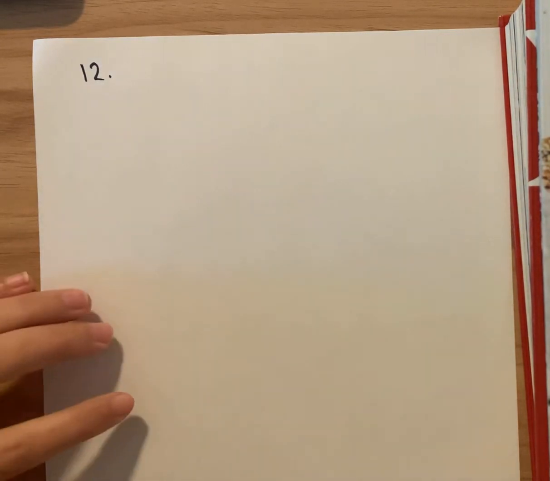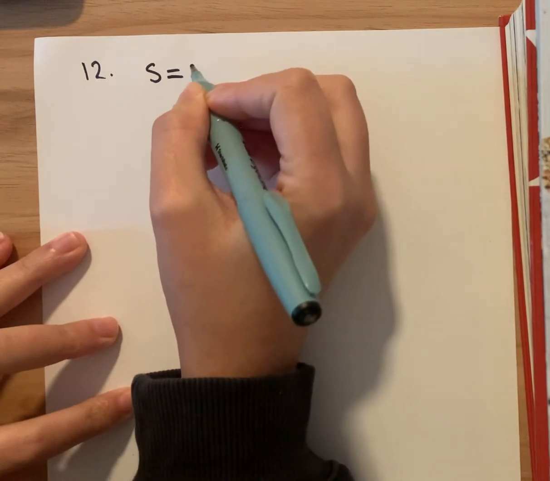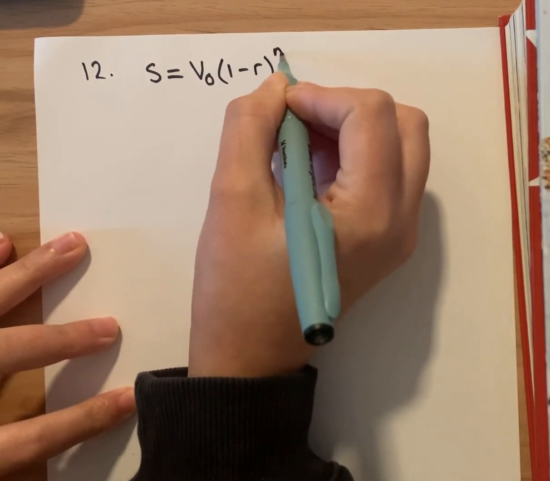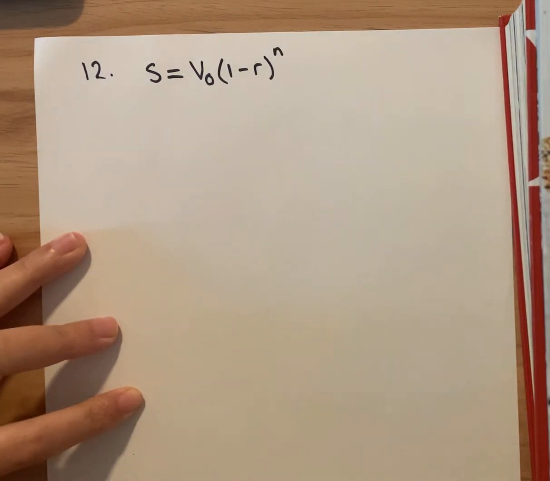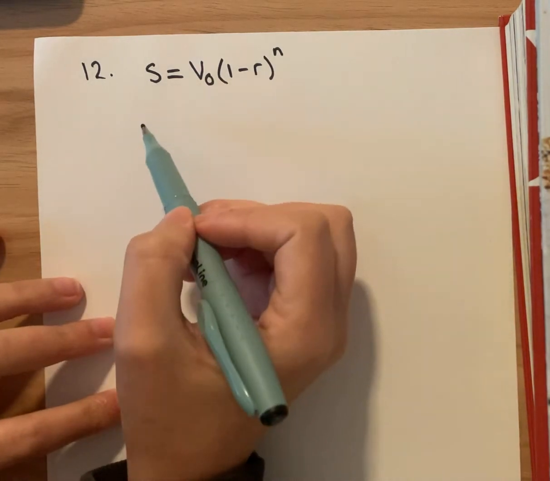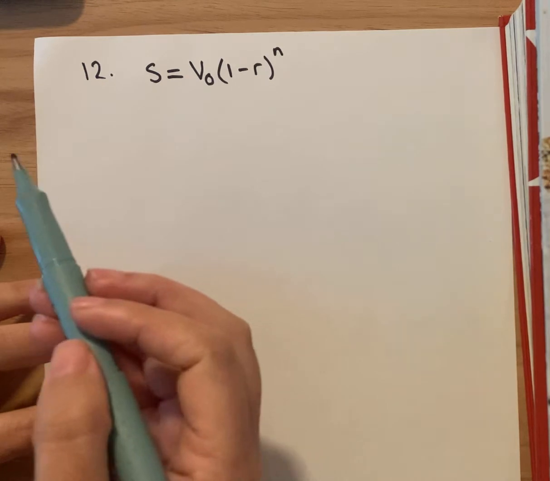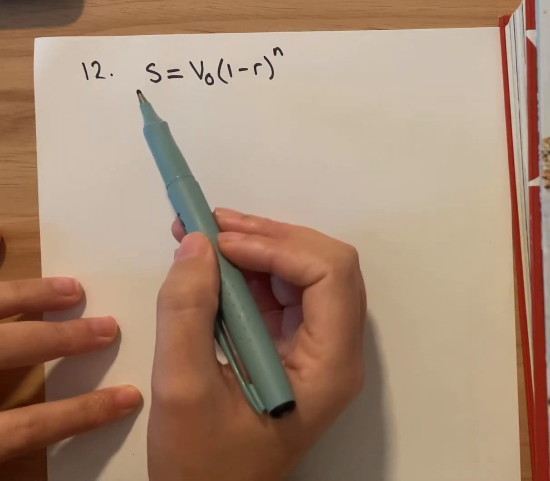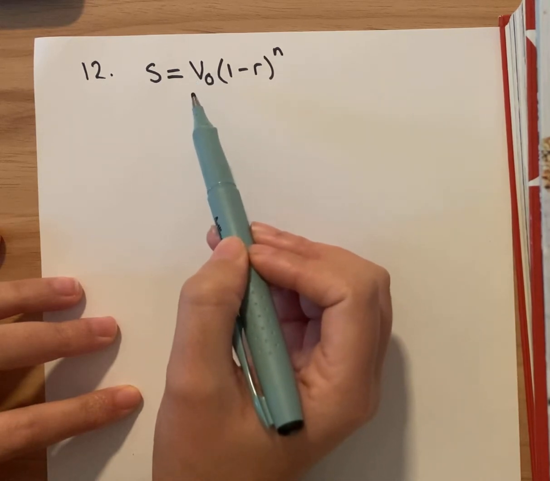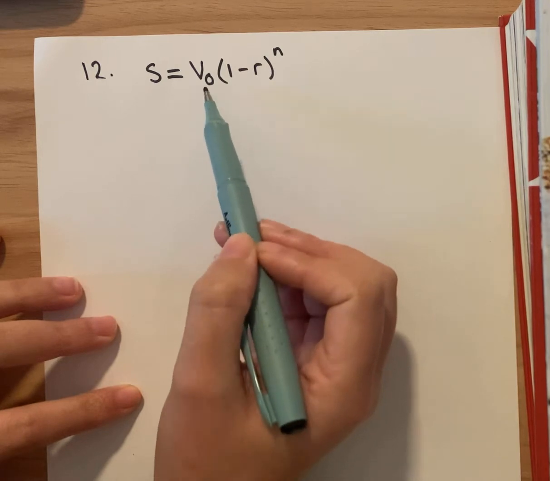We know what formula we're using. We've got a formula for that. S equals V0 times (1 minus R) to the power of n. That's the declining balance formula. So we know we're going to have to use this. S is the salvage value or the current value, so it's kind of like the future value of the air conditioning unit. V0 is the initial value, so that's going to be our $5,000. That's how much it was when it was brand new, when we bought it.